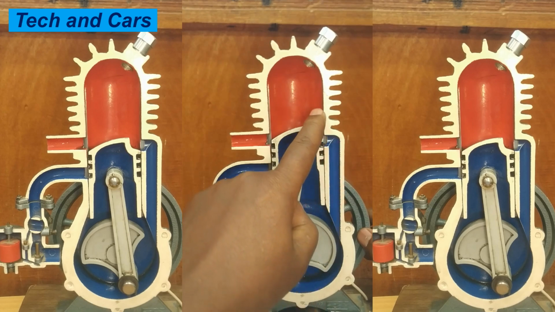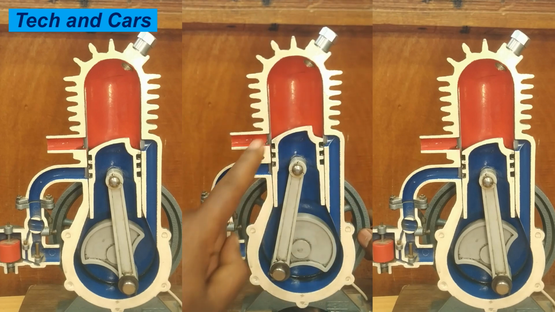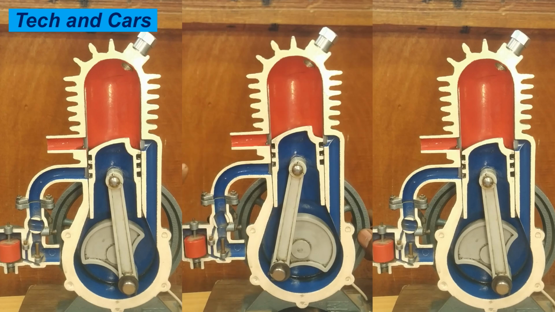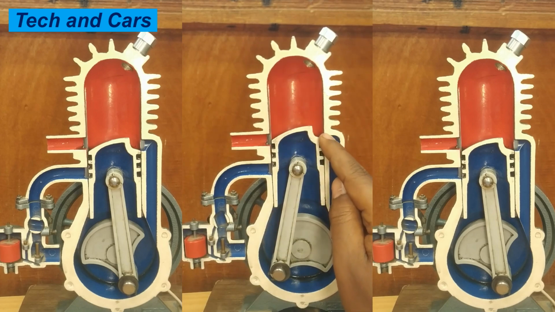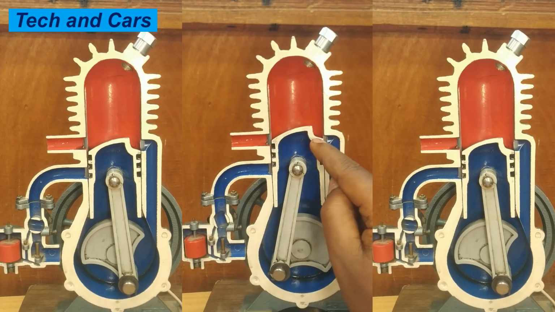Fresh air fuel mixture is getting admitted into the cylinder. So, the majority of the exhaust will be removed by the residual pressure. If there are any remaining exhaust particles, they will be removed by the incoming fresh air fuel mixture. The fresh air fuel mixture will move in this direction. It will swirl due to this deflector.